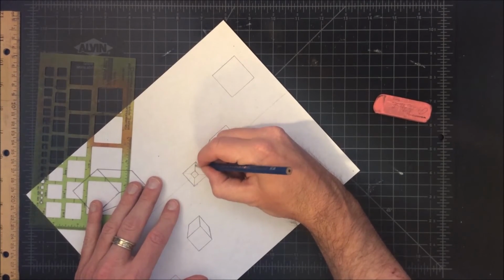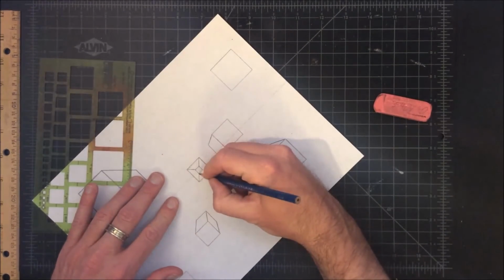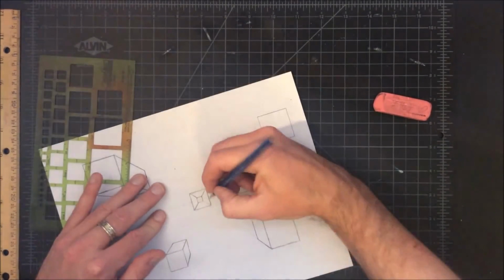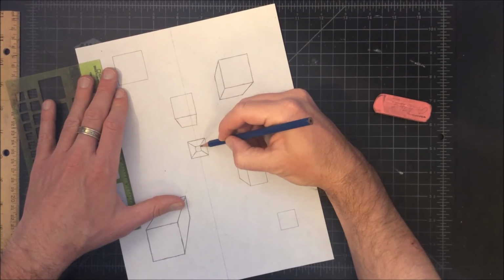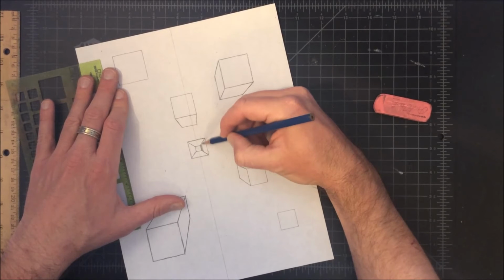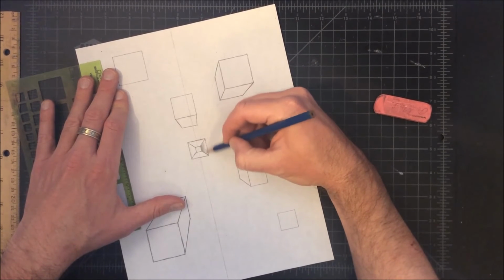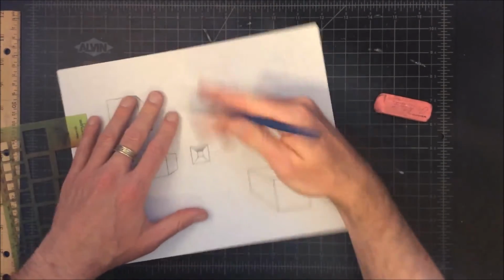Now it looks like a tunnel, especially if I do a little bit of shading and I start back here and make it dark, and as I move out, I get light.